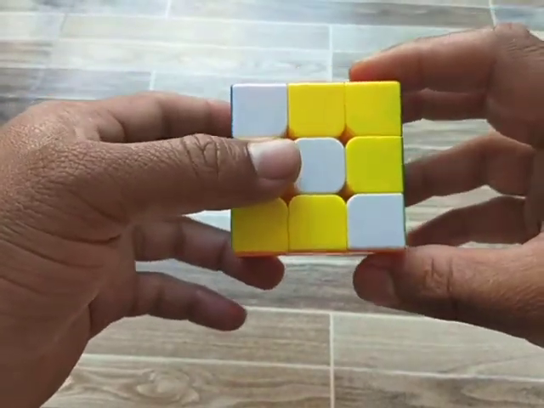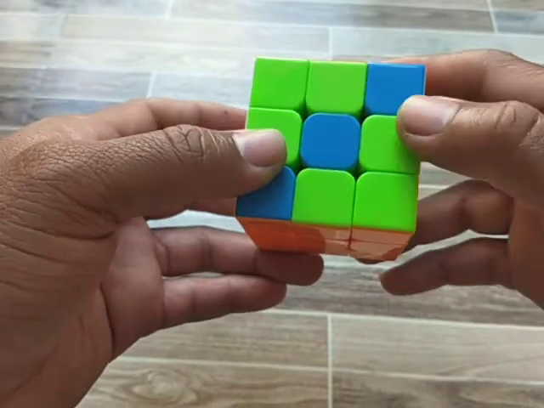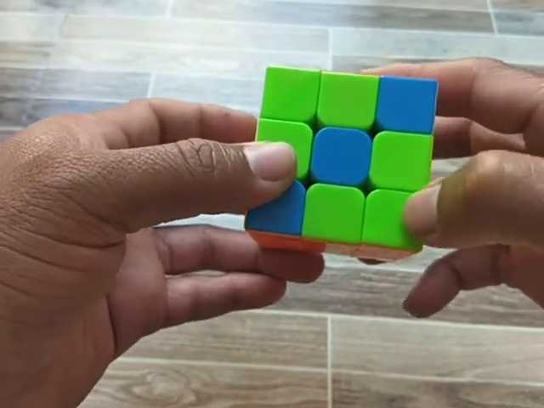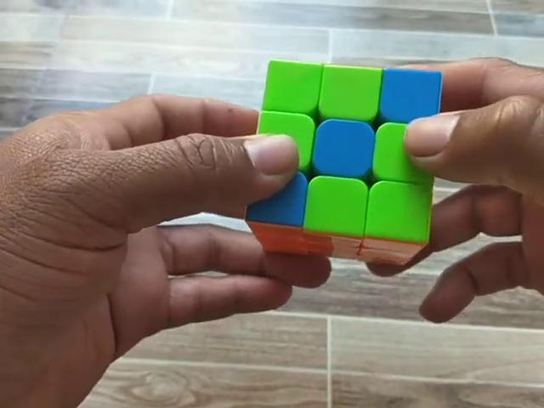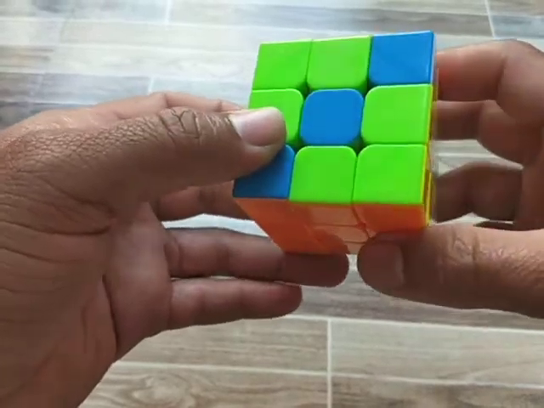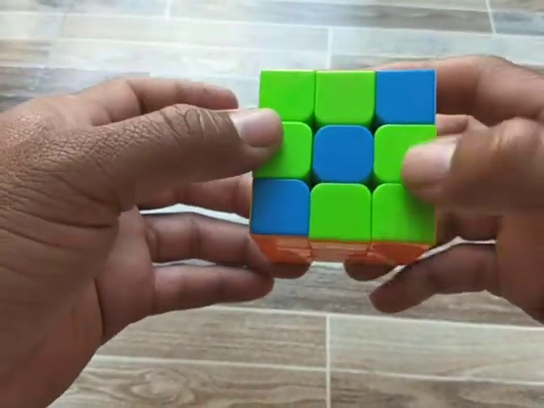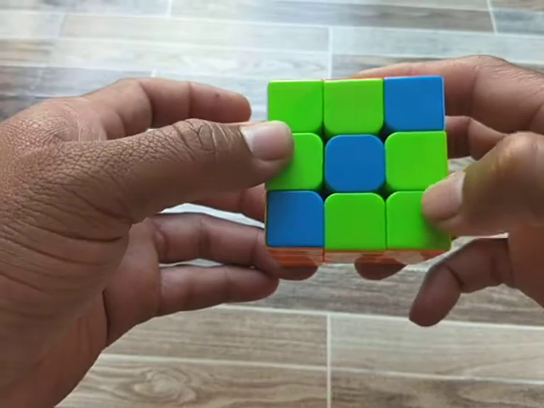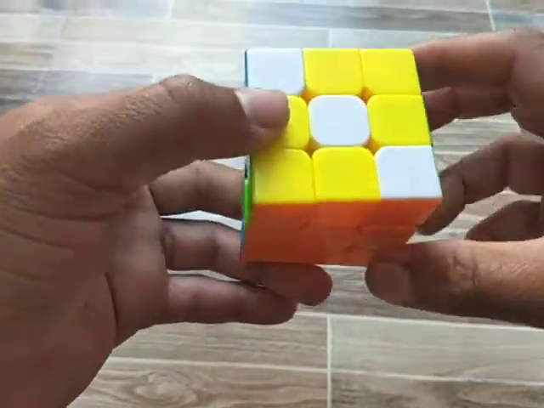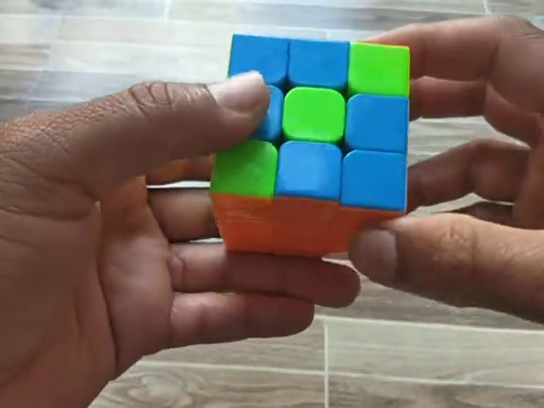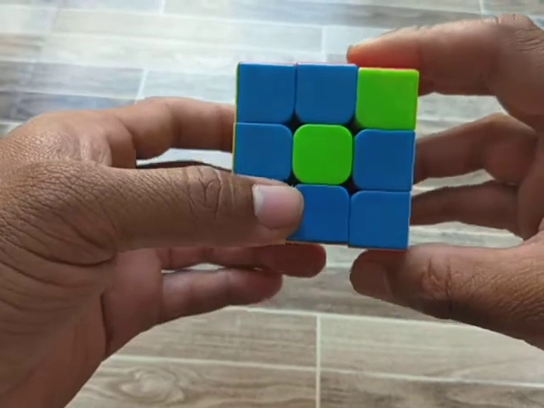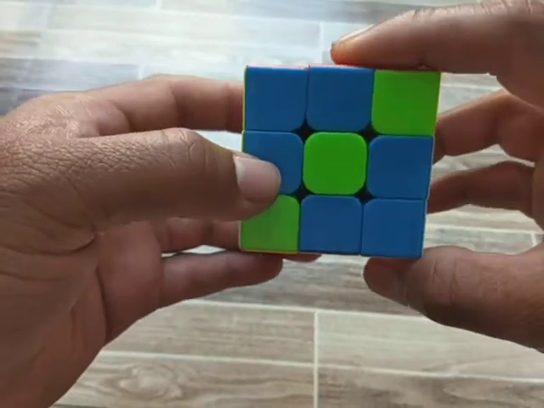Now take this L shape. There is such a right bottom L shape. Such 2 faces are there with the right bottom L shape like this, 1 and 2. Take any 2 of them, keep like this.